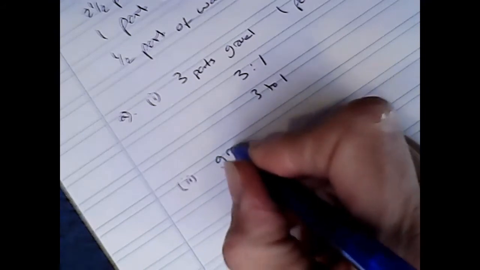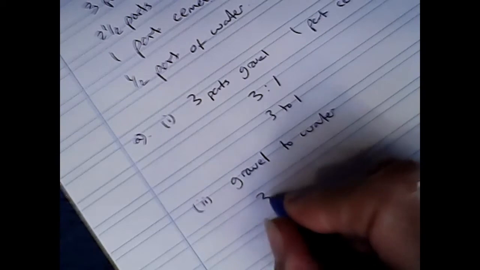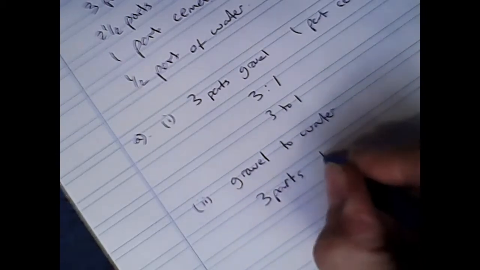So the second one here is gravel to water. If we look at the table that we did to start with, we have 3 parts gravel to 1/2 part of water, okay? 3 parts to 1/2 part.